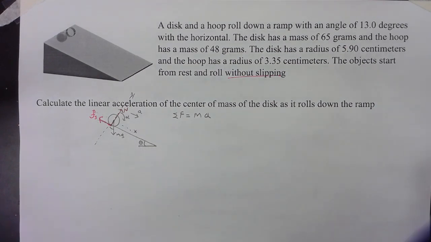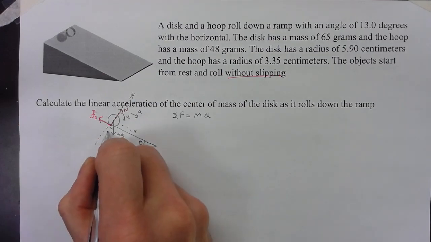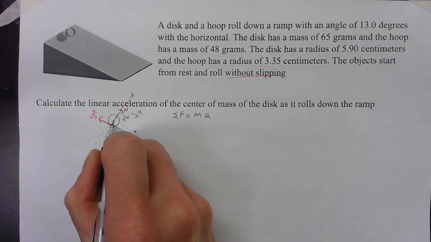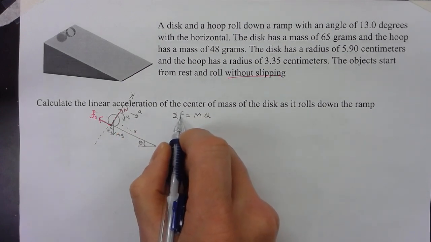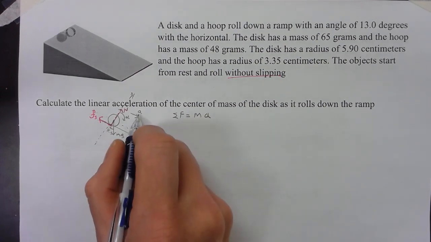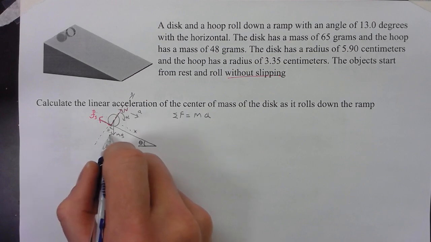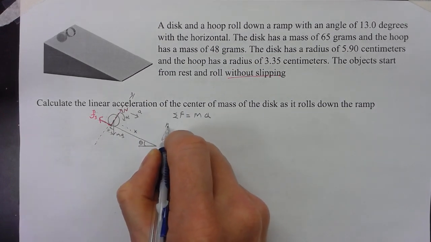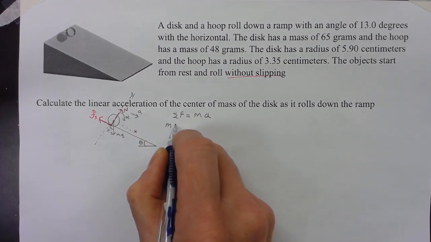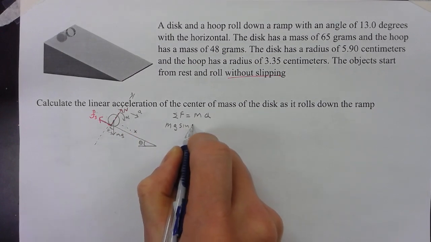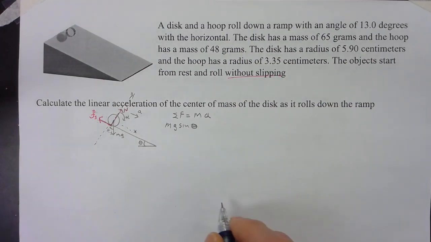So from that we can see we've got a component of gravity down the ramp and a component of gravity into the ramp. The one causing the acceleration, which is on the x-axis, is this component of gravity. So that's mg. It's opposite that angle, so it's mg sine theta, and that is the angle of our ramp.